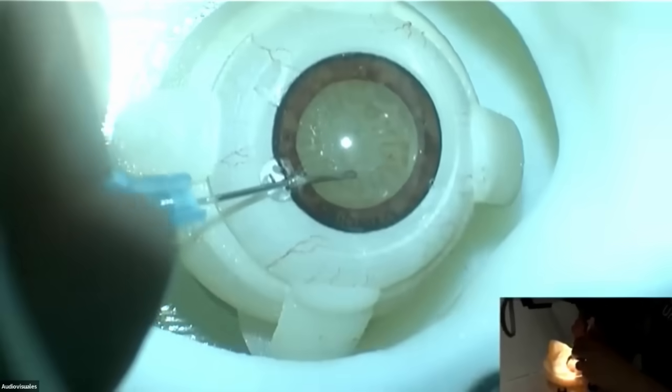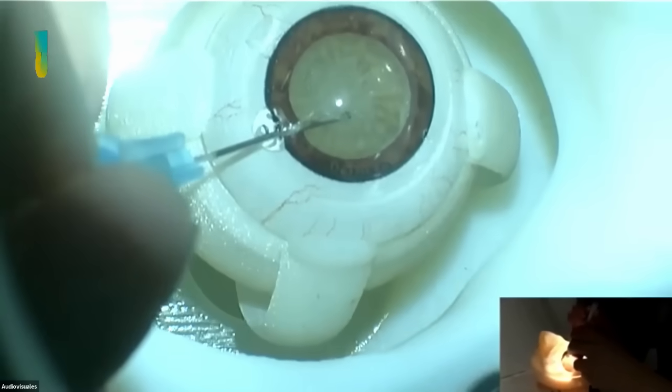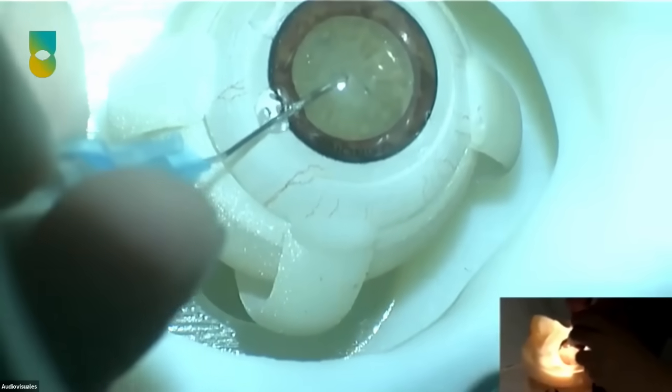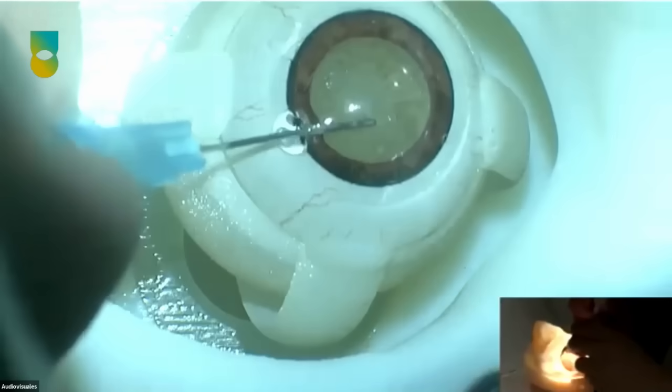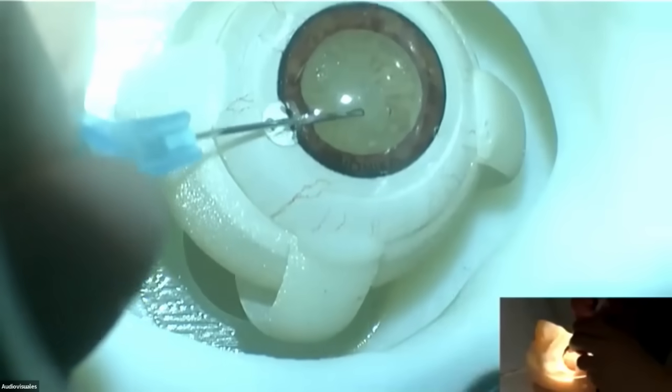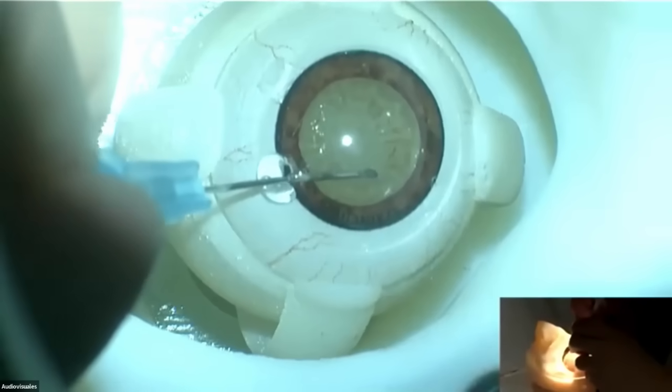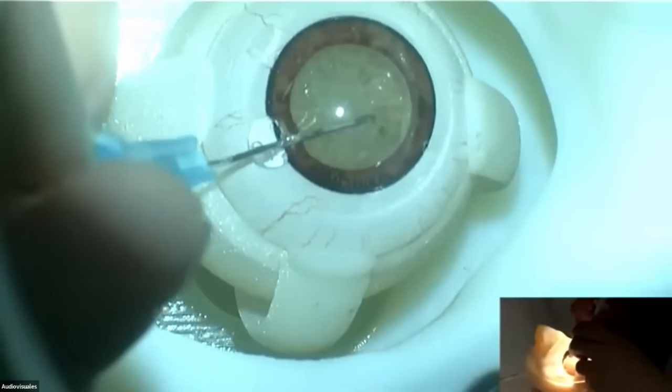So I often do my capsulorhexis with two hands, on my cystotome and on the Utrata. But then if the patient's moving or I'm afraid that they're going to move, I'll actually just do it one-handed, and I'll hold with my second hand with a forceps on the conjunctiva to stabilize the eye.